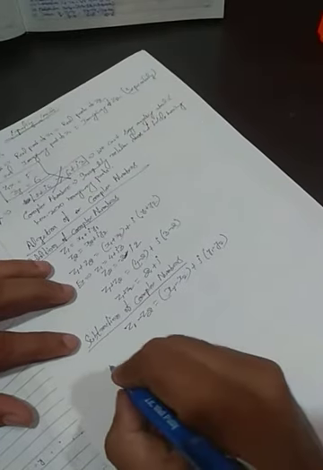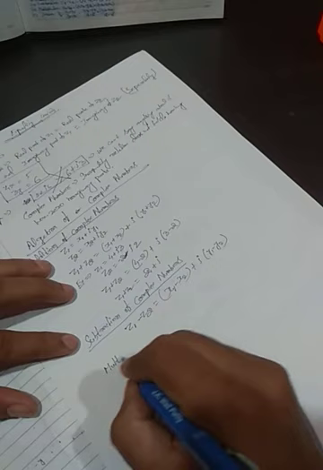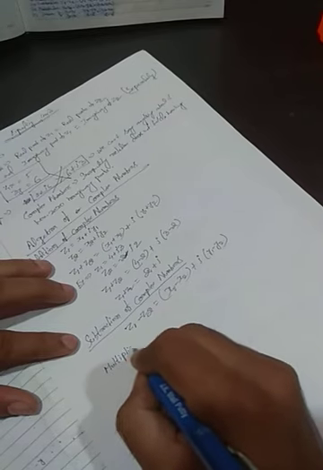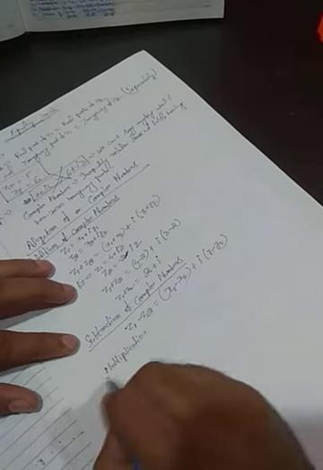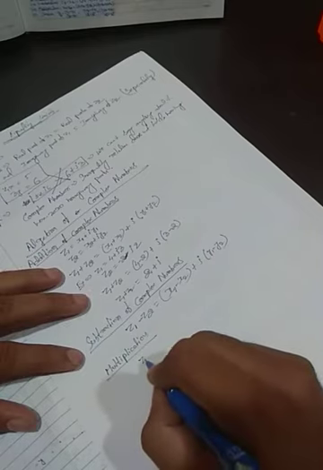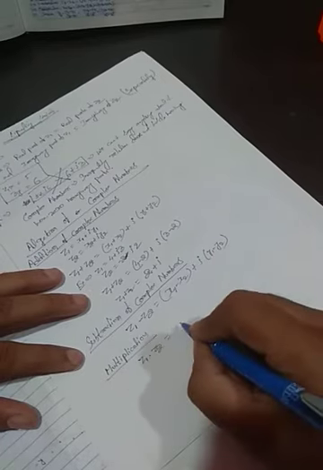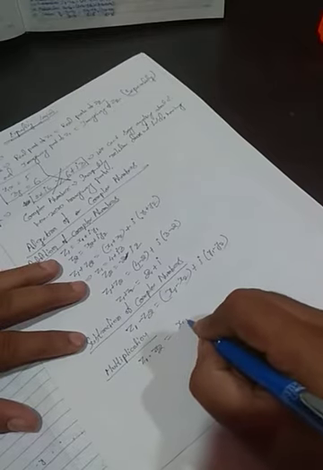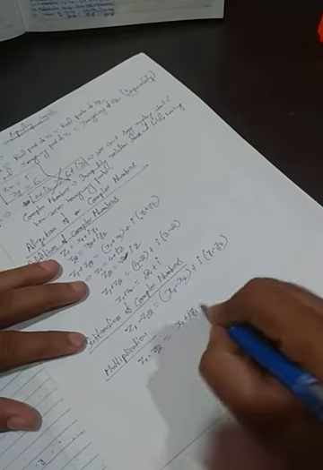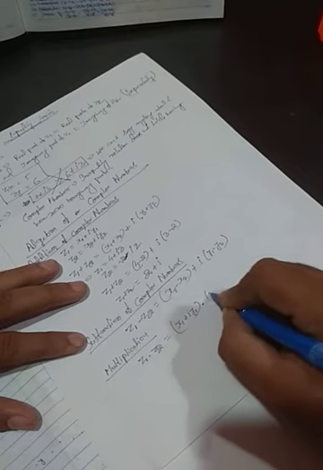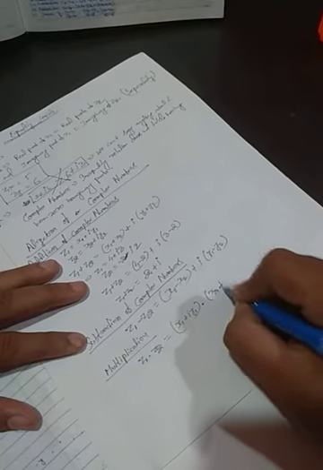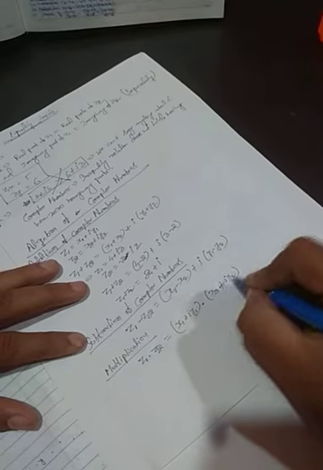Now we will come to the multiplication part. z1 into z2. So how will it be? (x1 plus iy1) into (x2 plus iy2). So we will be solving the equations.